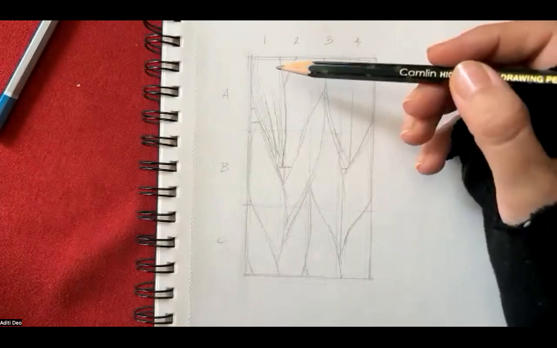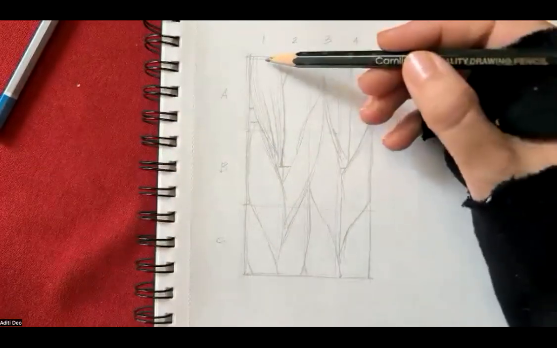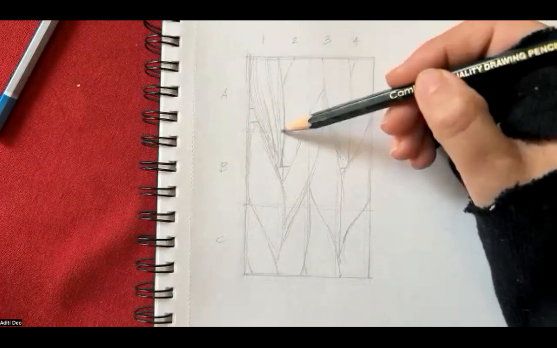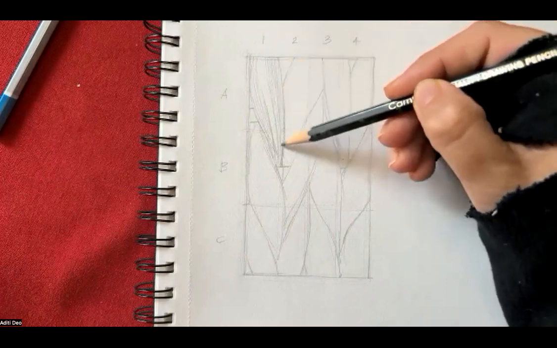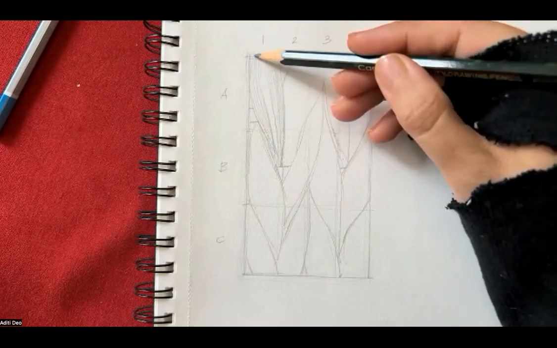So hold your pencil far away enough so that you see more of the picture and then just make strokes at random, all coming or converging towards the center.